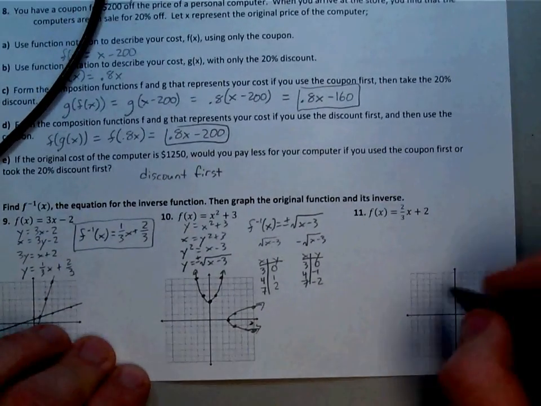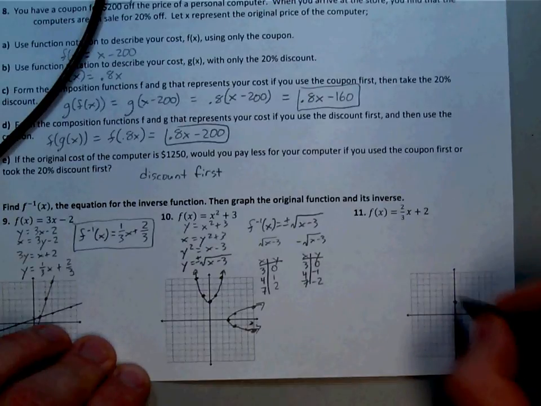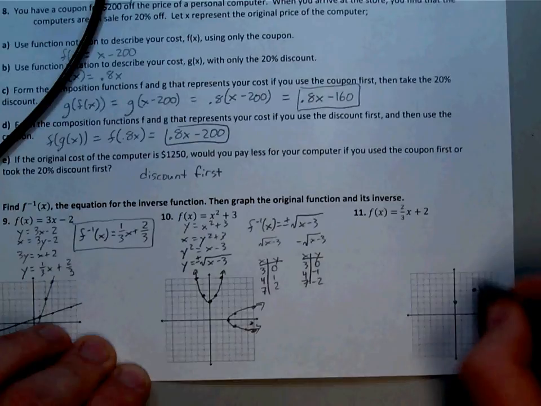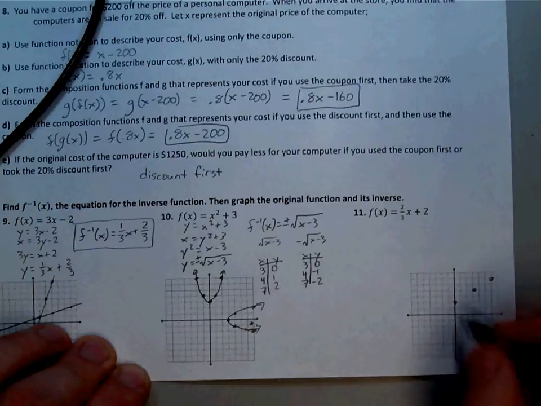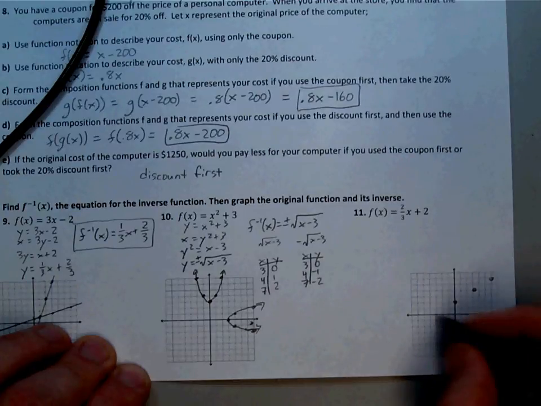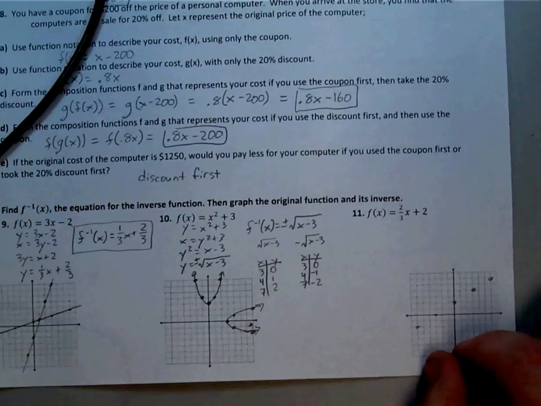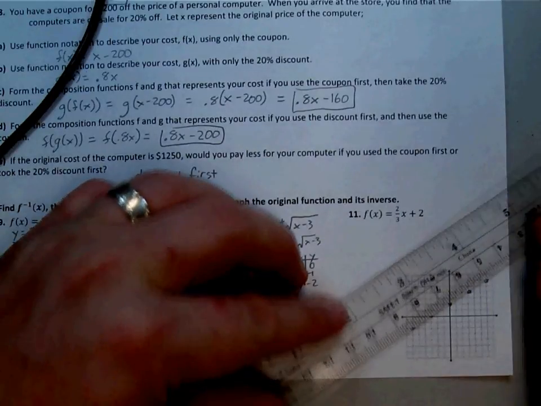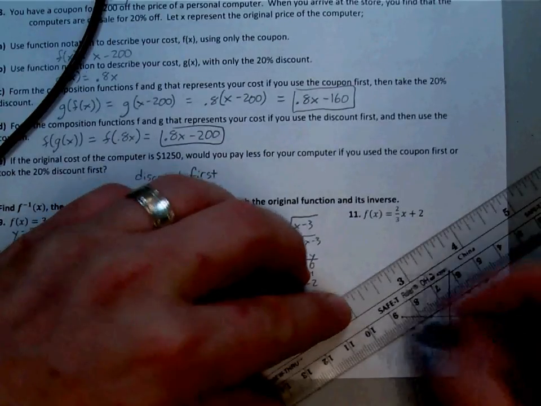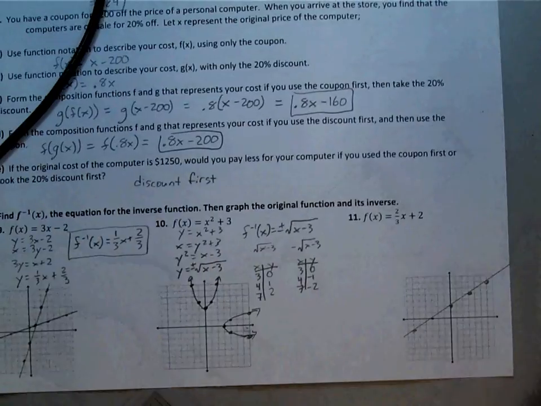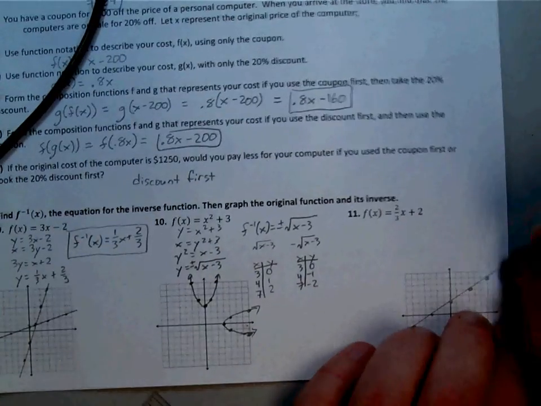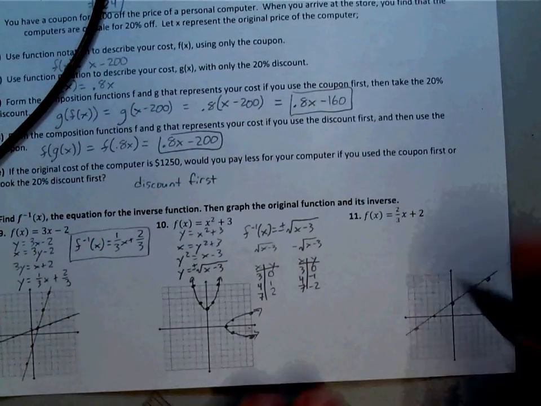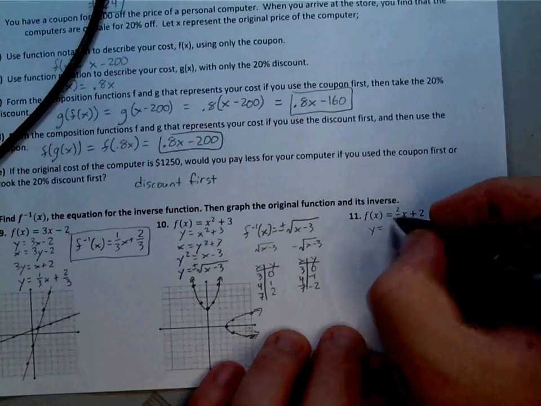Page number 11. Alright, so now switch it to a y.